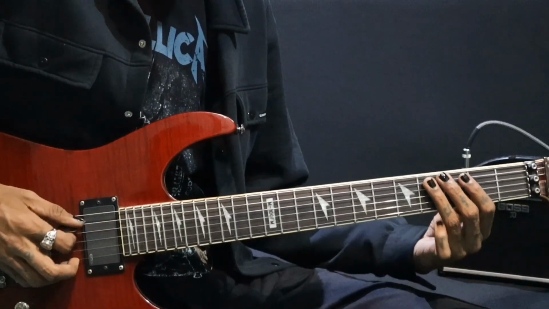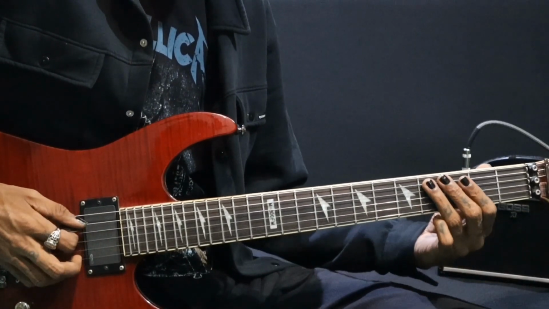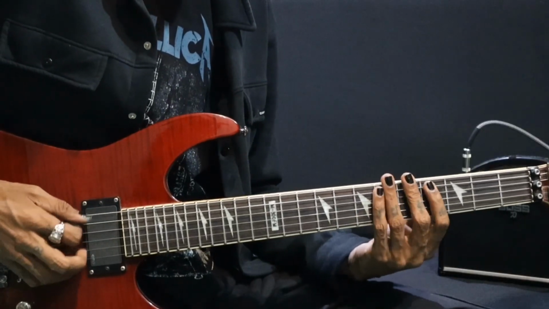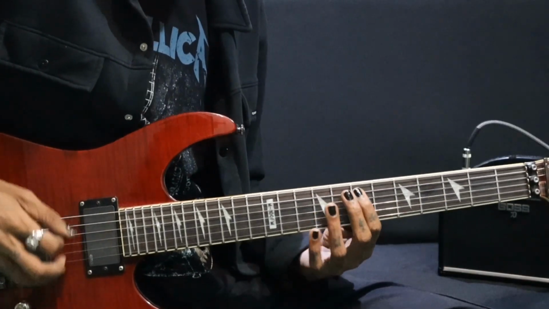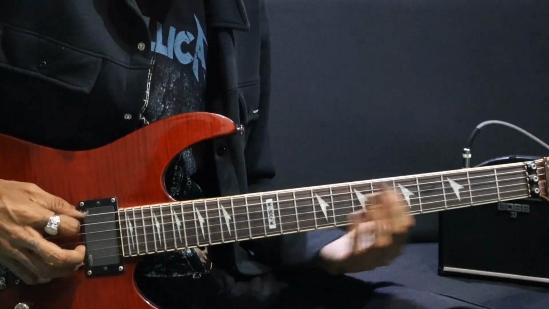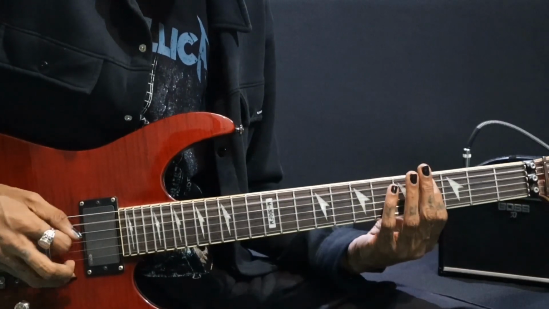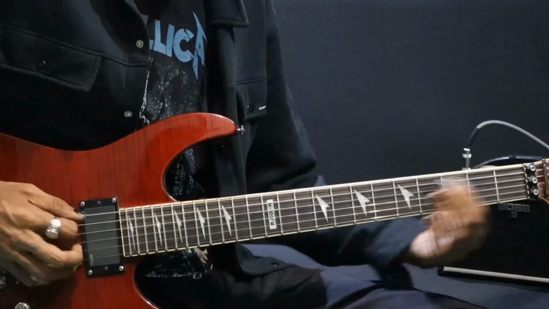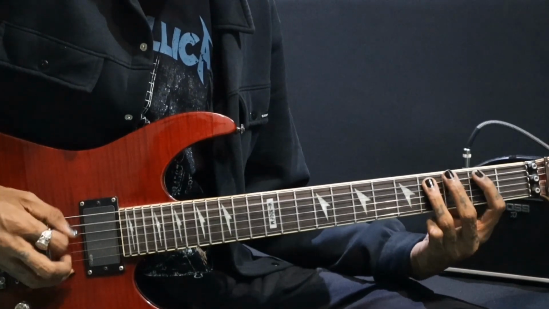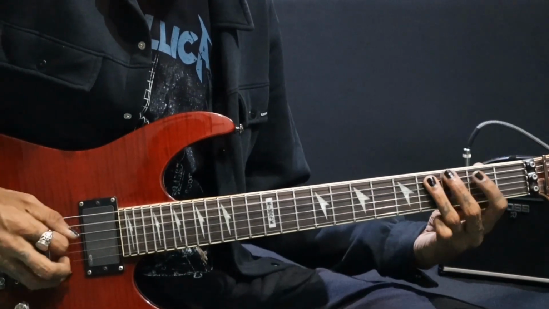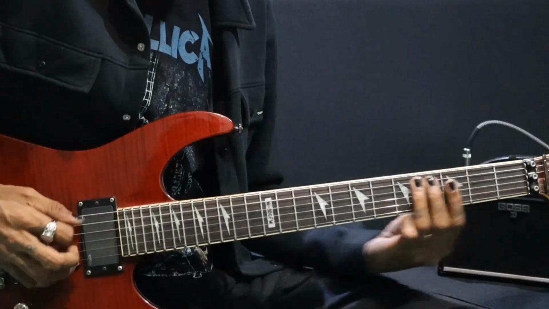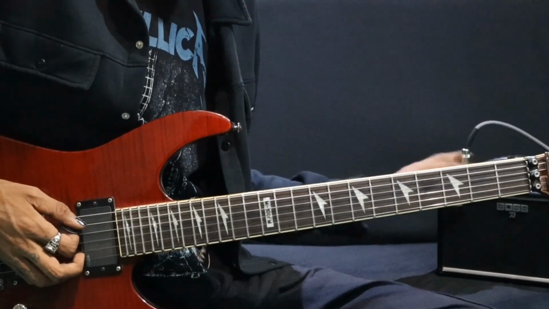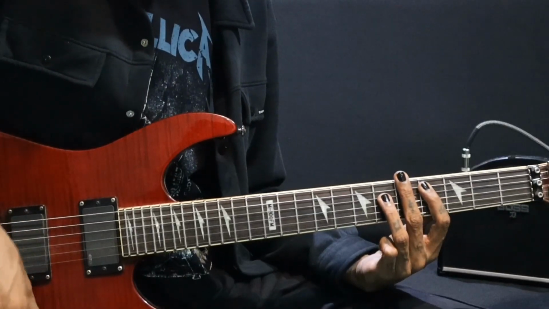That's your third line, again that's the first line. Now this here, the fourth line. So now you have 4 7 8 7 5 4 on the fifth string. Now if you just play the same thing with the distortion.